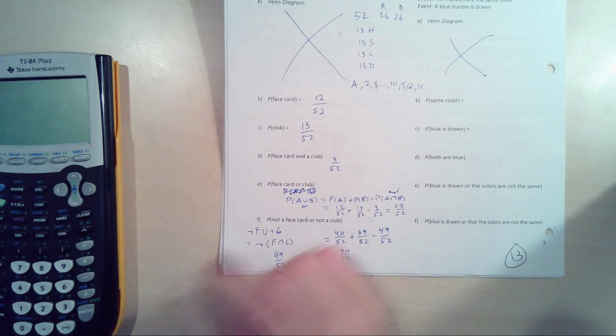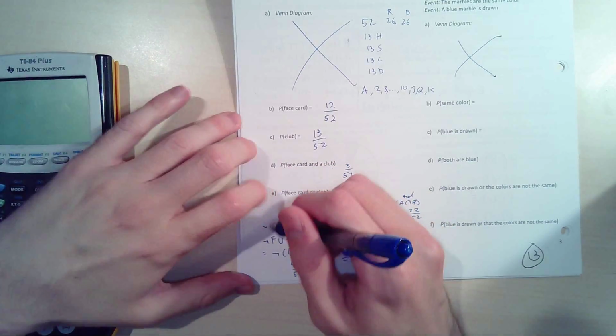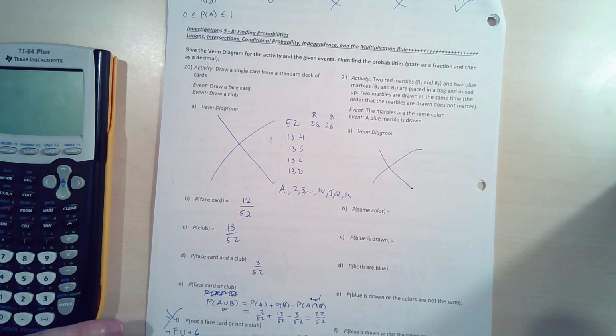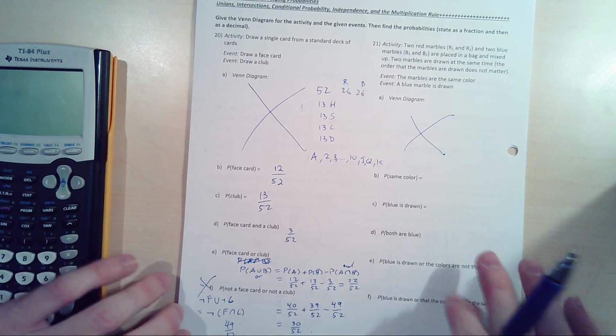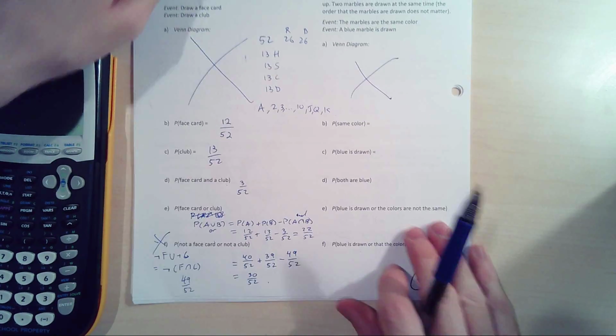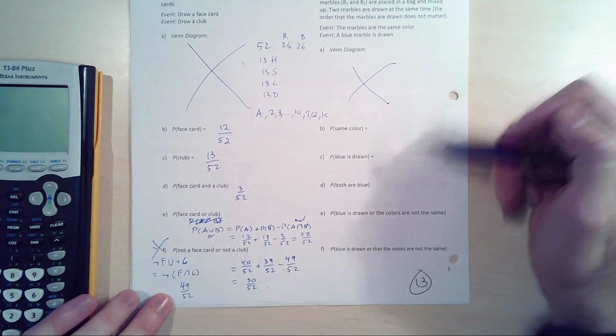I don't know what they wanted, but I'm not asking this on the test anyways, and if it was asked on the test, I'd take it off because we didn't learn it. So we can just forget about that problem and move on with our lives. I'm pretty sure the real answer to the question is 49 out of 52. I think this is what they wanted you to do in the problem, but I didn't write this review packet. I'm done whining.